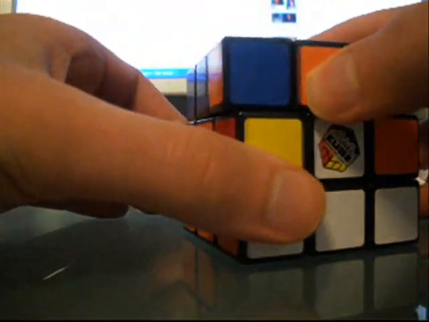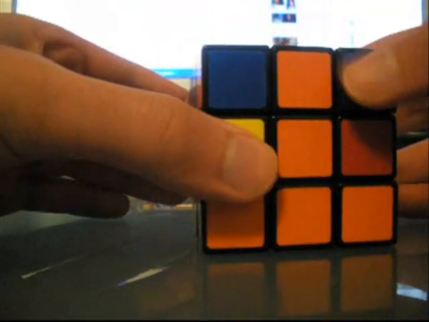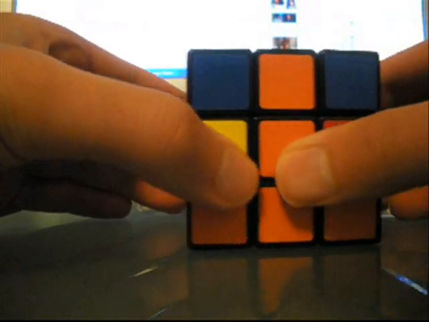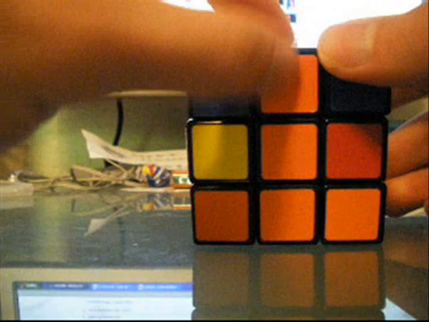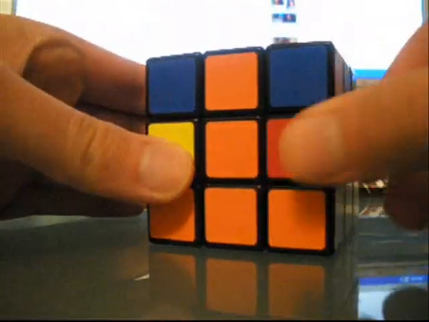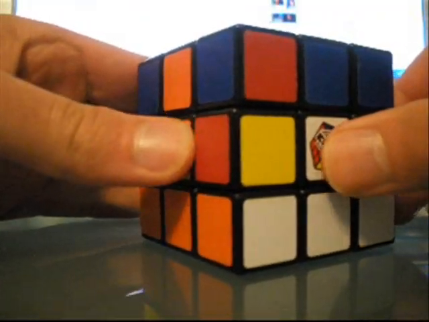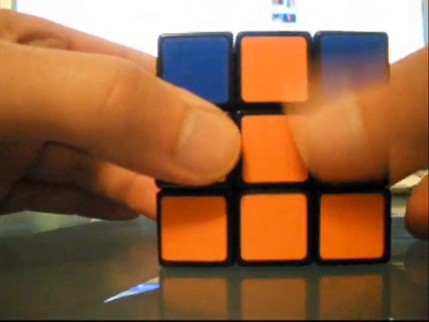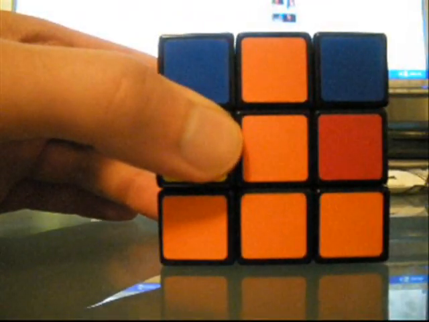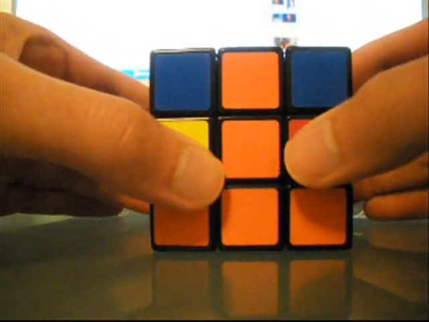What you're going to do is rotate this orange until it lines up with its orange. Now you're going to notice, like I said before, it has white on top. So obviously this edge piece would have to go here to be the orange and white edge piece. So that's where it's supposed to go, right? So this is shifting it to the right. And this is the algorithm you use to do that.